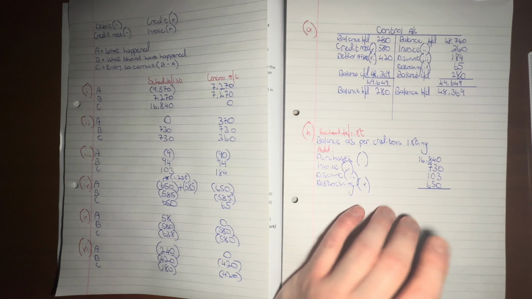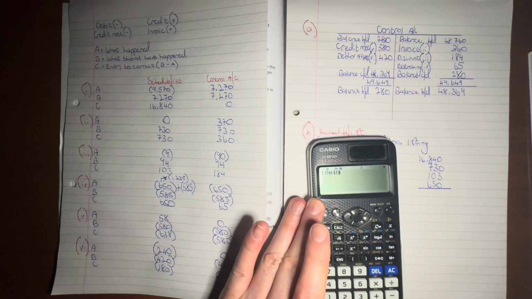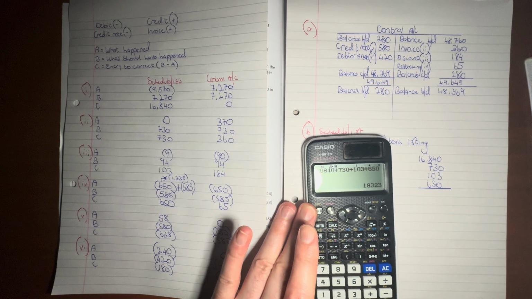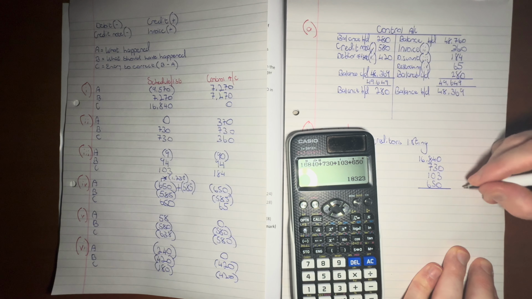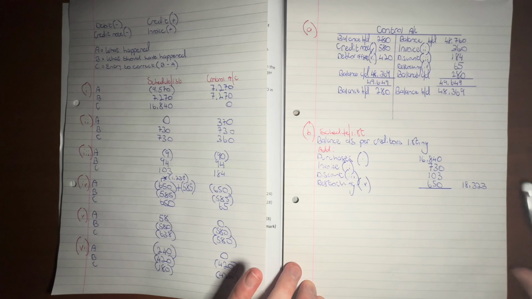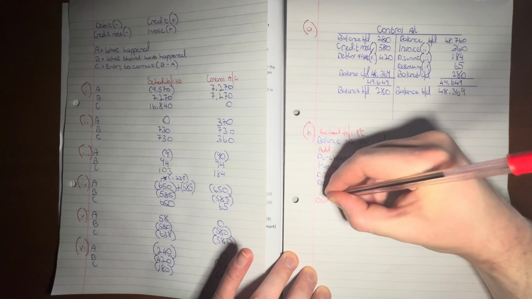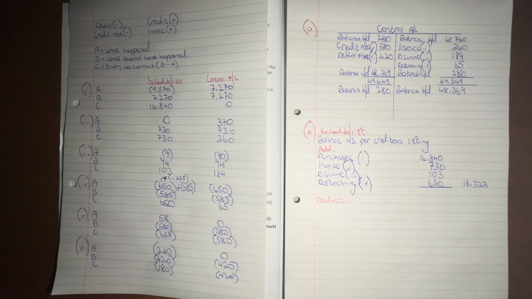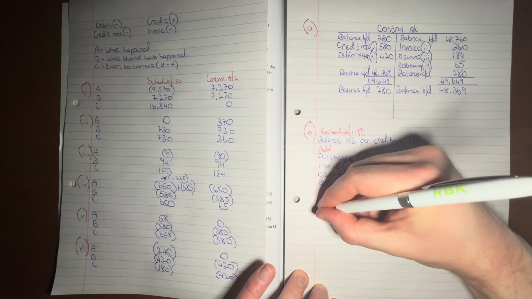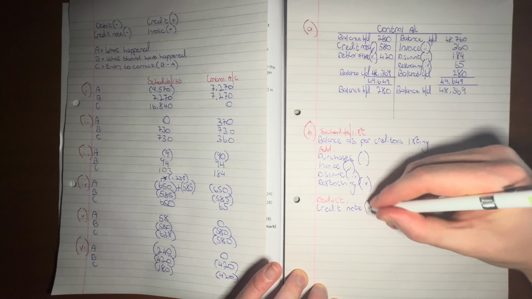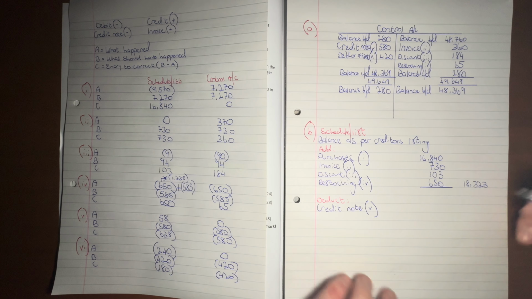So if I add those up, 16,840 plus 730 plus 103 plus 650, I get 18,323. Okay, and then see what I have to deduct. So I need my minuses here. I have to deduct part 5, which was to do with a credit note: minus 638.